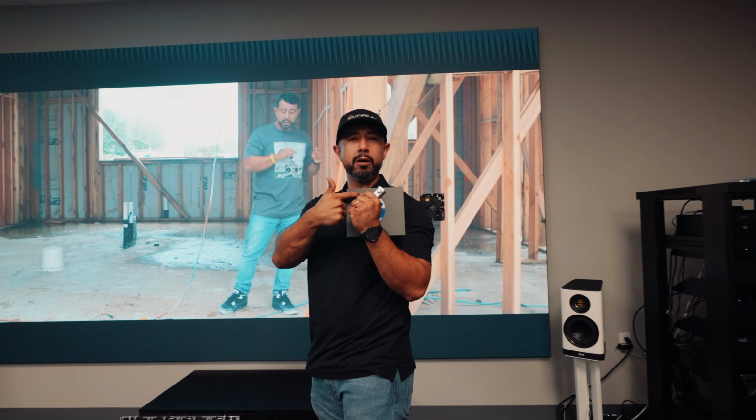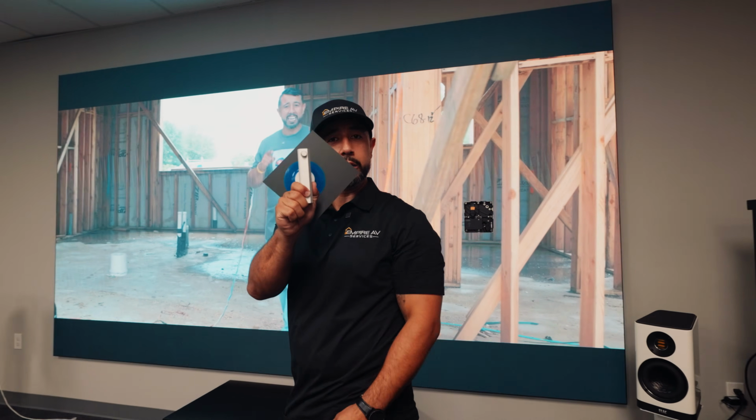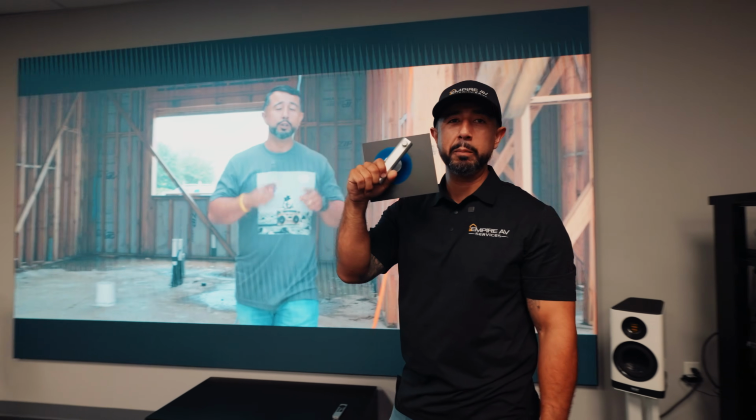What makes the image on these walls sharper is the pixel pitch. That means how far apart are the pixels on these little panels. Perfect example, this is a 0.9 millimeter pixel pitch. The smaller the pixel pitch, the closer the pixels are going to be. The higher the number, the further apart they're going to be.